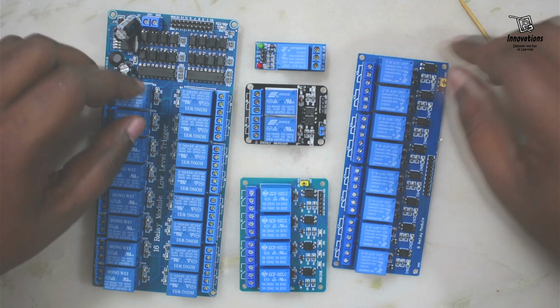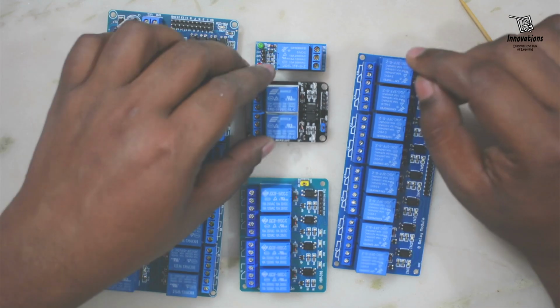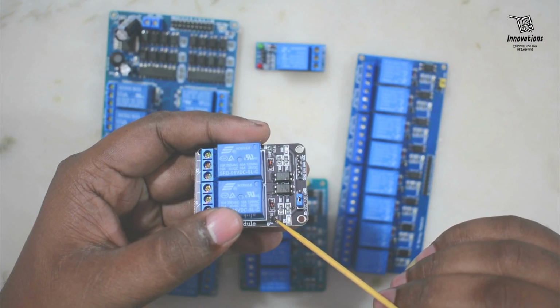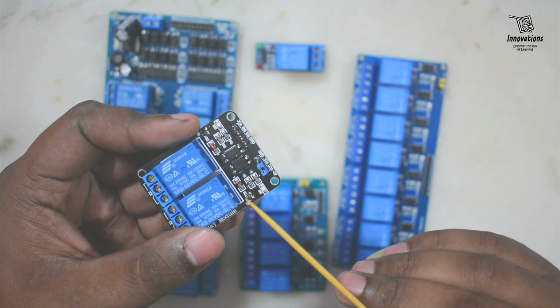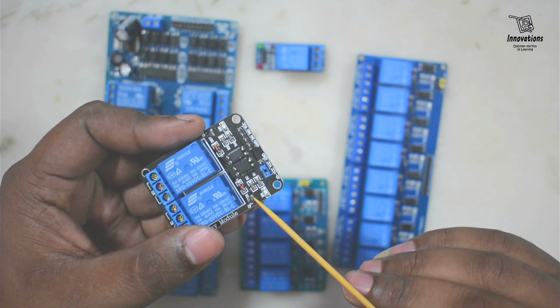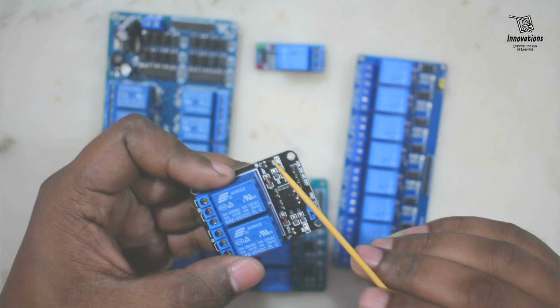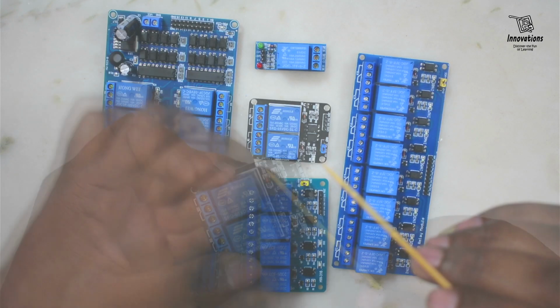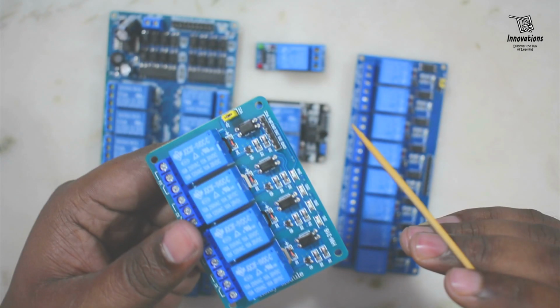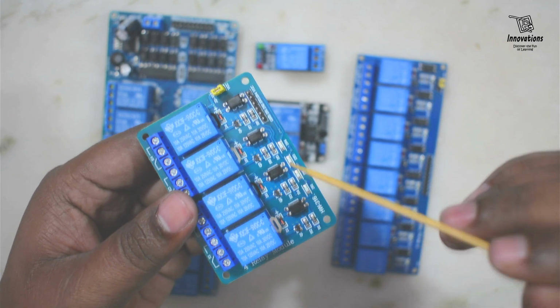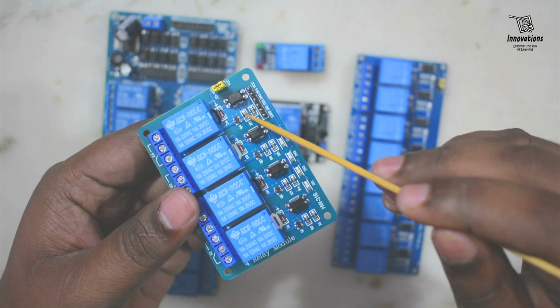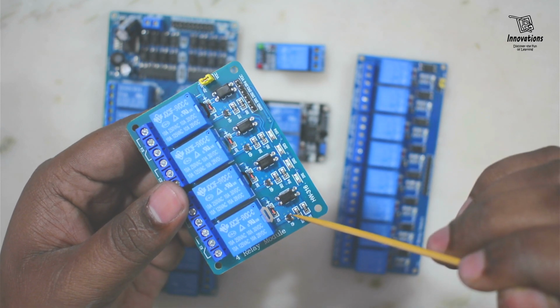The switching transistor which is present on the module, let me show you. This small component is a transistor. I hope you can see it on the camera. This is a very small SMD type of transistor. One is here, another is here. Let me show into this board. This has got in the middle position. I hope you will be able to see. This is the transistor that is used to drive the relays.